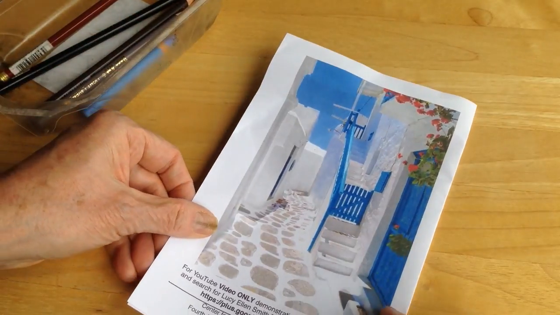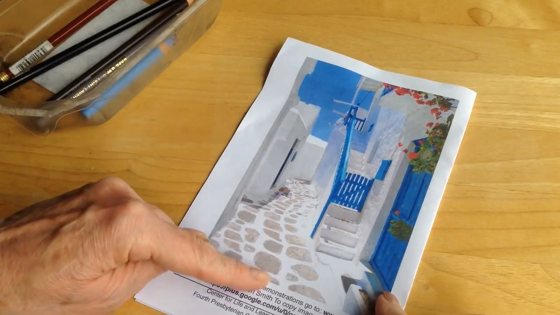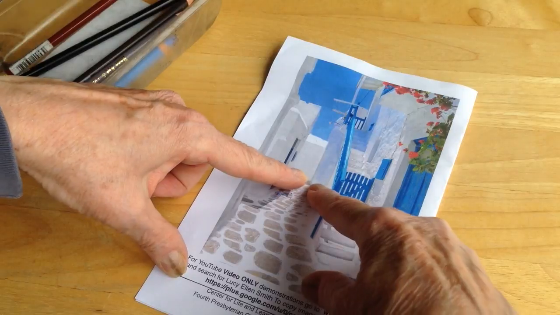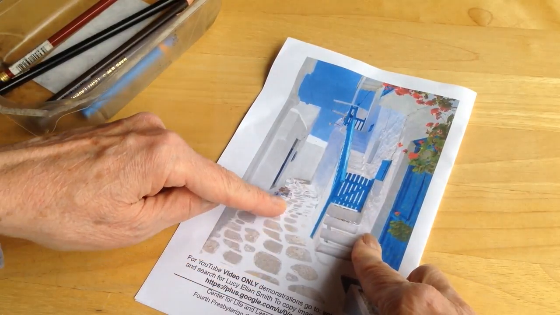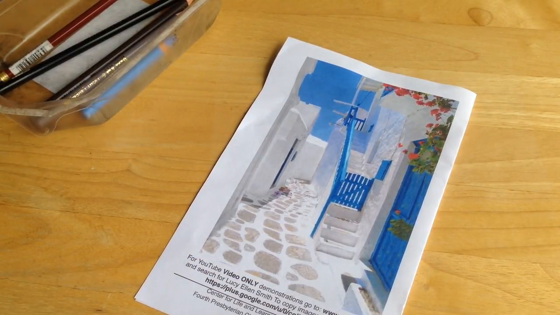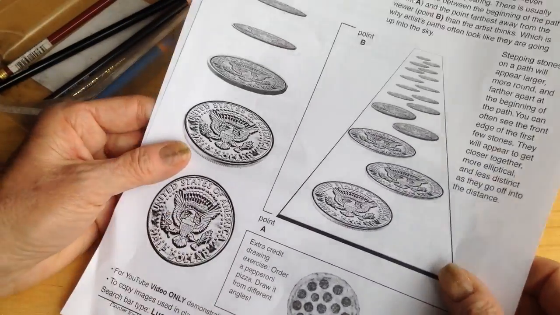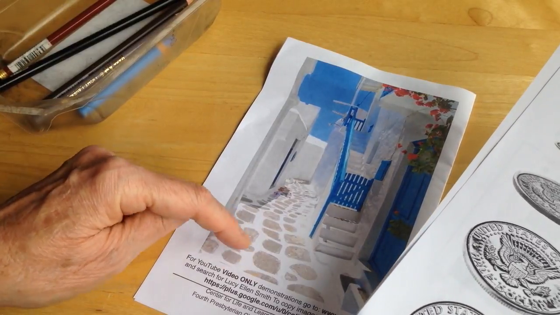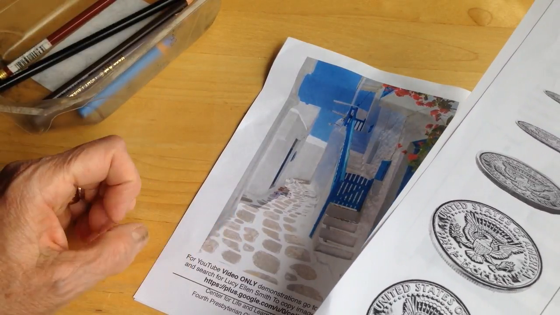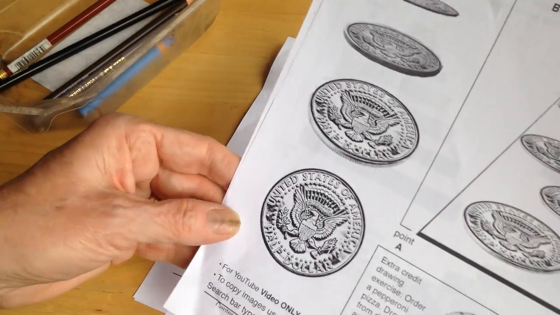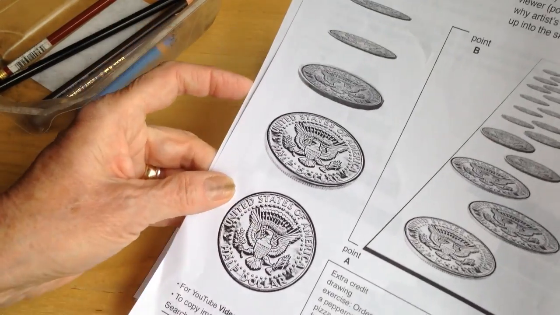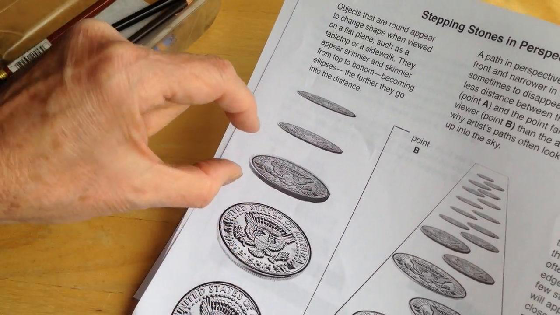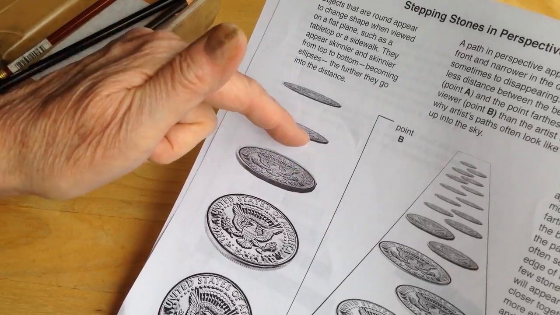For instance, the path here going off in a distance, we can tell it's going off in a distance because it narrows and because the stones begin to change their shape. So we might do a focus just on that and work on what happens to these semi-round, disc-shaped things that when looked at front on are round, but as they go off in the distance, they change shape. They become less deep and they turn into what we call ellipses.